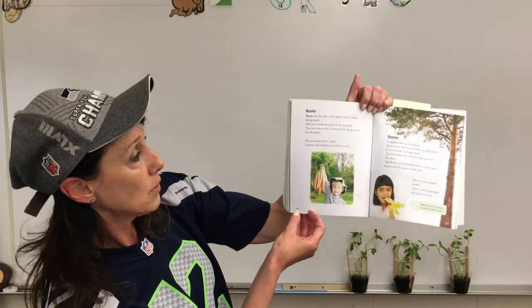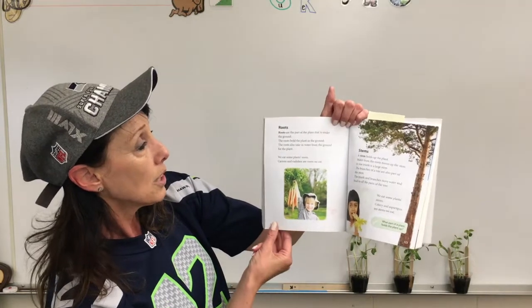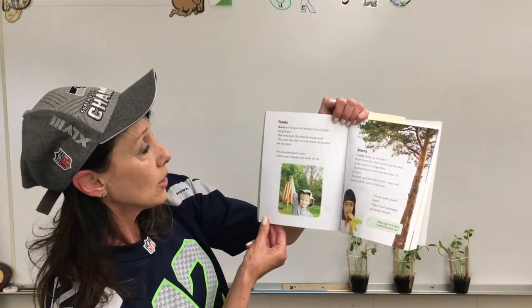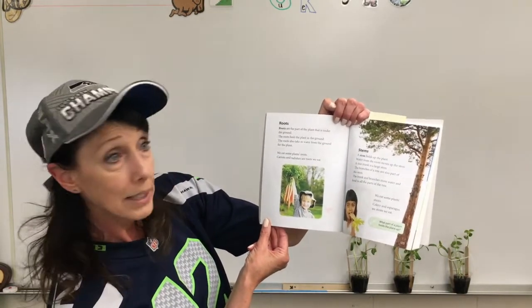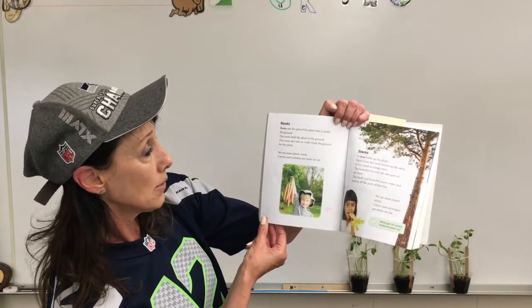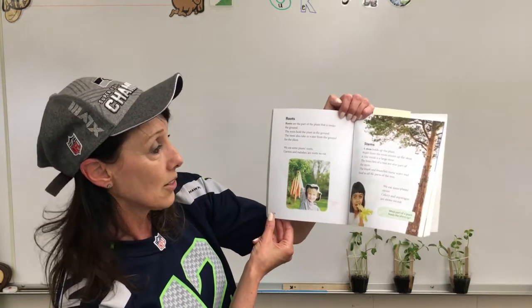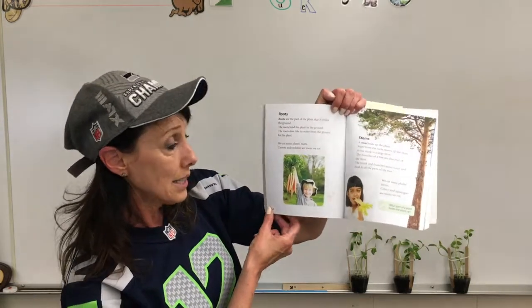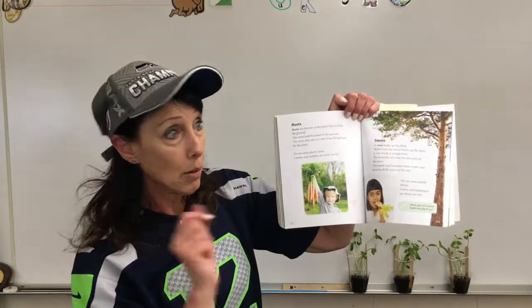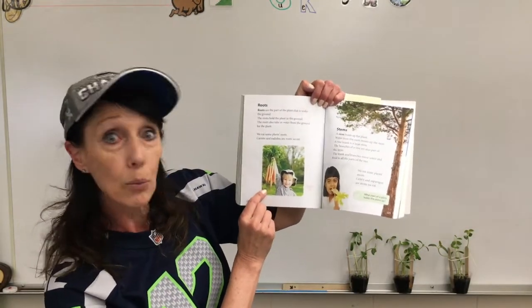On page 124, we're starting off with the roots. Roots are the part of the plant that is under the ground. The roots hold the plant in the ground. The roots also take in water from the ground for the plant. We eat some plants' roots. Carrots and radishes are roots we eat. So remember, when we talk about what parts of the plants we eat, that carrots and radishes are roots.